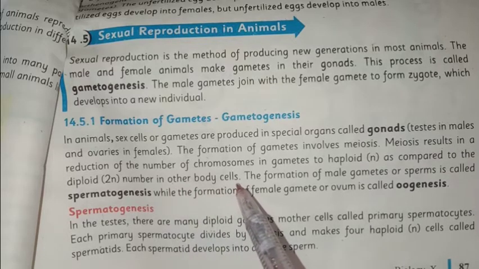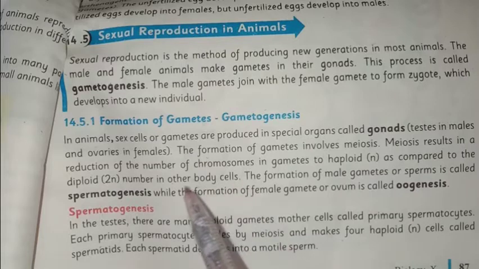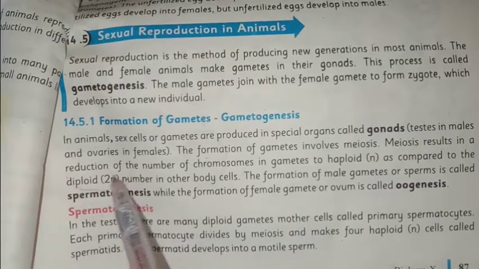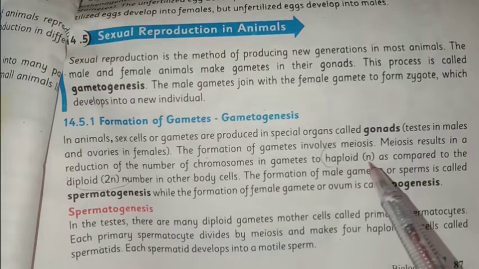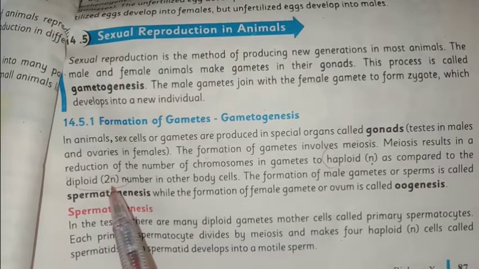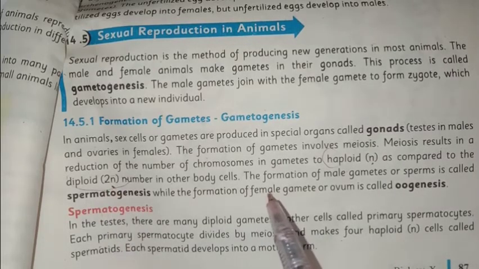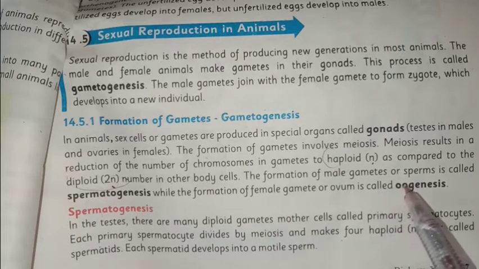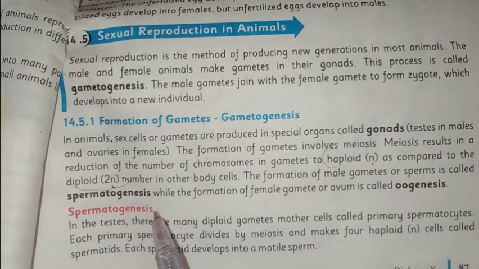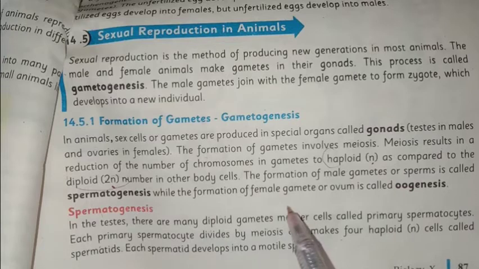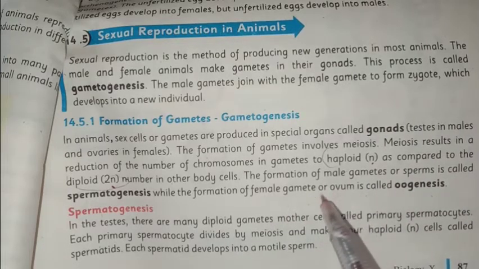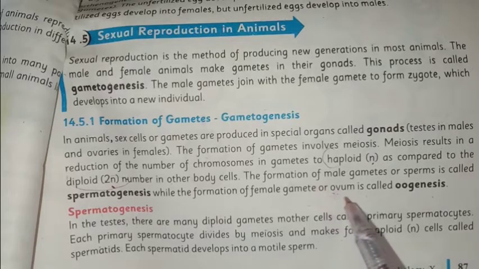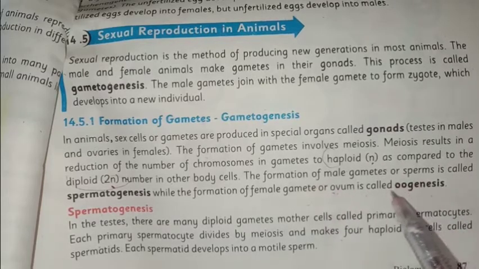So in a body cell, there is the complete set or double number of chromosomes, the diploid number, represented by 2n, while the half set is called haploid and represented by n. The formation of male gamete or sperm is called spermatogenesis, while the formation of female gamete or ovum is called oogenesis. Ovum means egg, so the formation of egg from the ovary is called oogenesis.